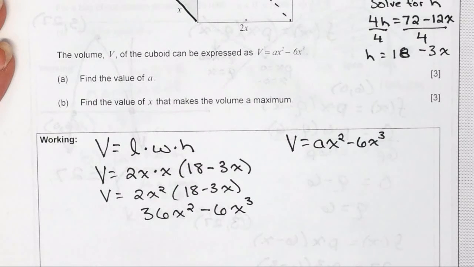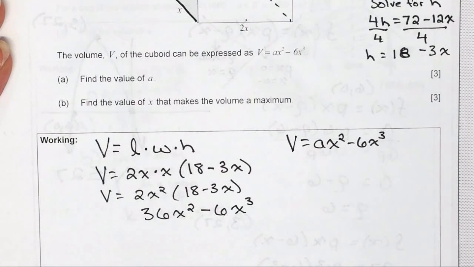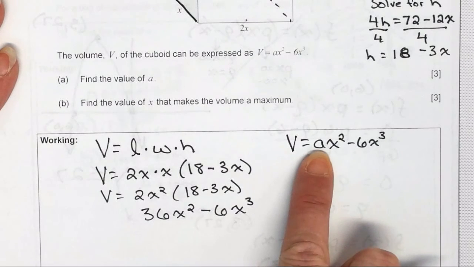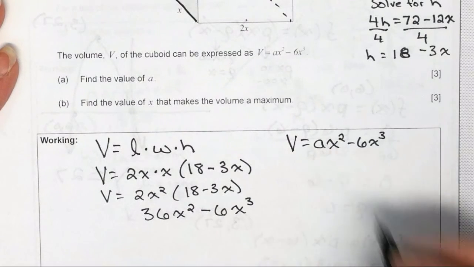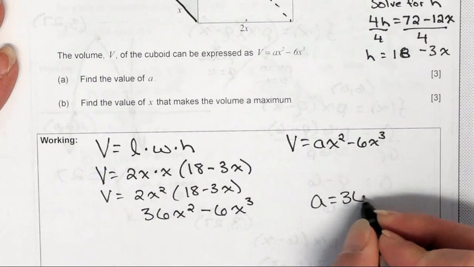Yeah. So now you know what A is. What's A? A is the number in front of x squared, so A is 36.